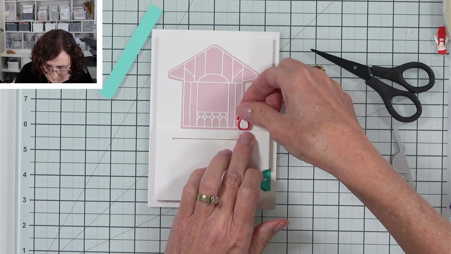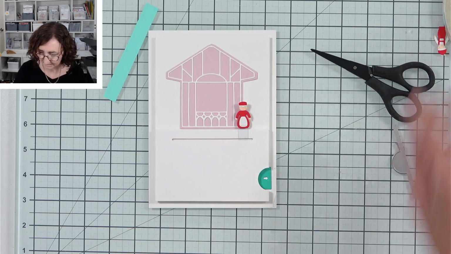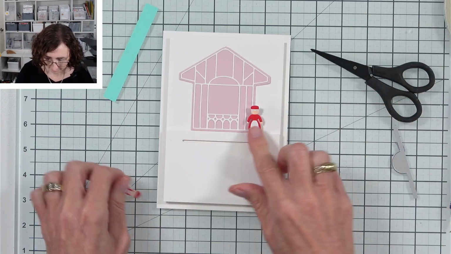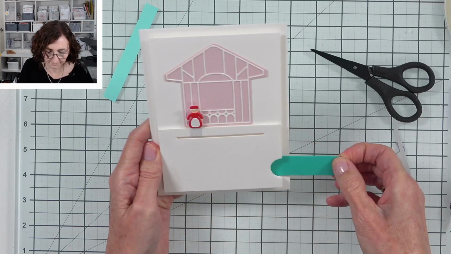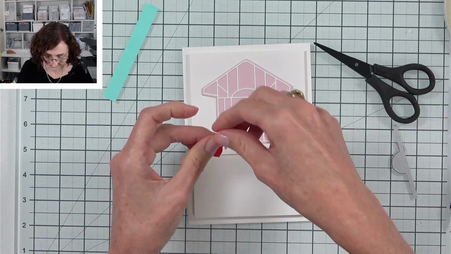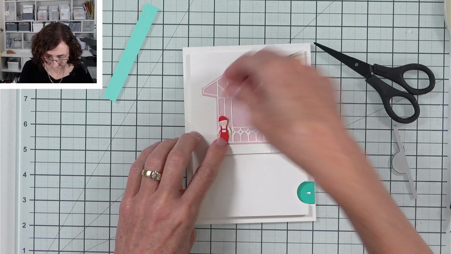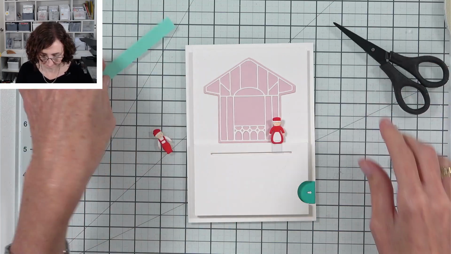Right. How's that? Sure it works. Fight with the mechanism. Guess who's going over here? Just going to probably bowl him over, but we'll get.